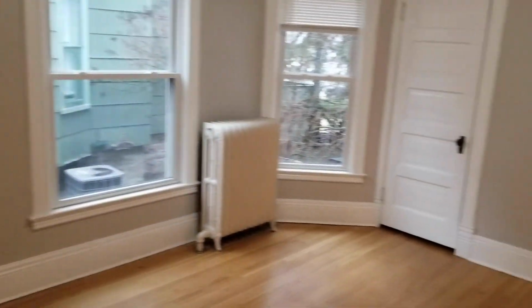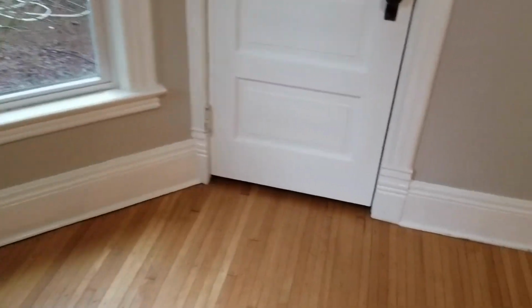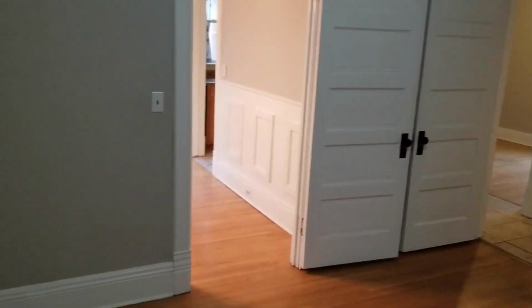Finally, we'll walk into the master bedroom, complete with a very, very large closet. This bedroom also comes complete with nice hardwood floors. And this is a pretty sizable bedroom.